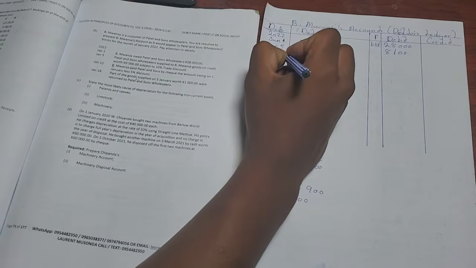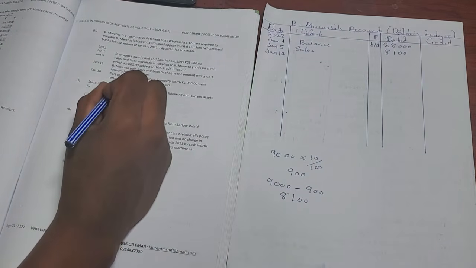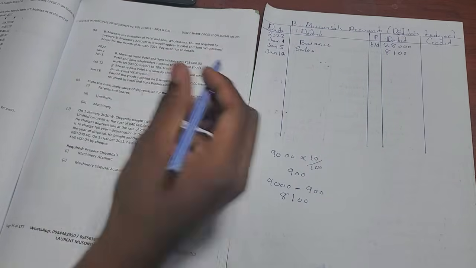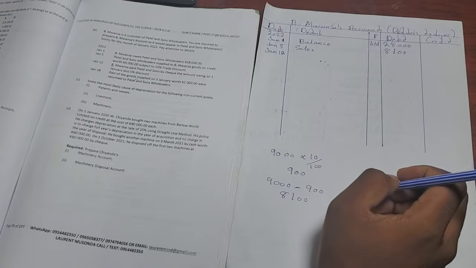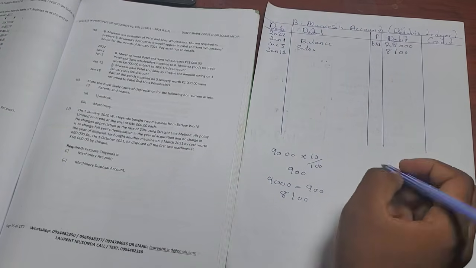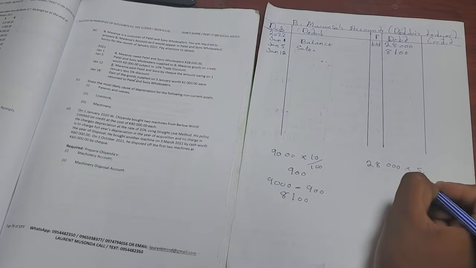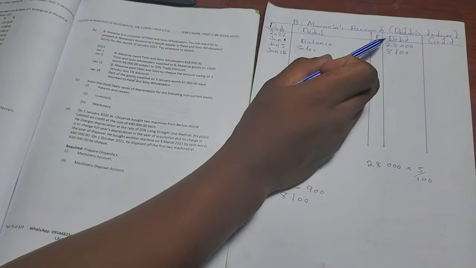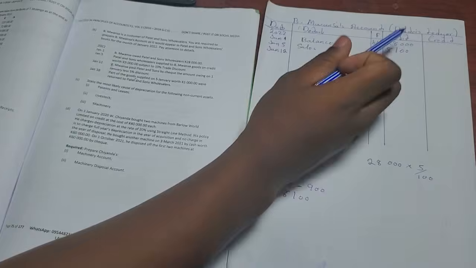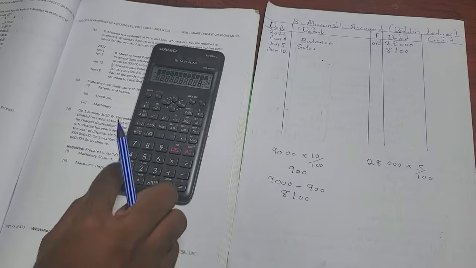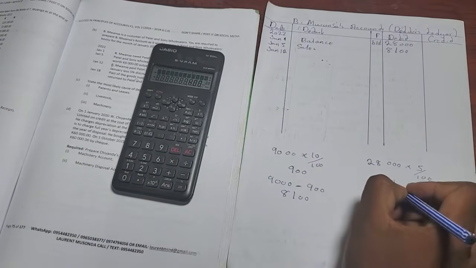Then we go on. The next transaction took place on June 12. B Mwanza paid Peter and Sons by check the amount owing on 1st January less 5% discount. So he's paid back the amount, but there's a discount. We find the discount: 28,000 times 5 over 100, which gives us 1,400.